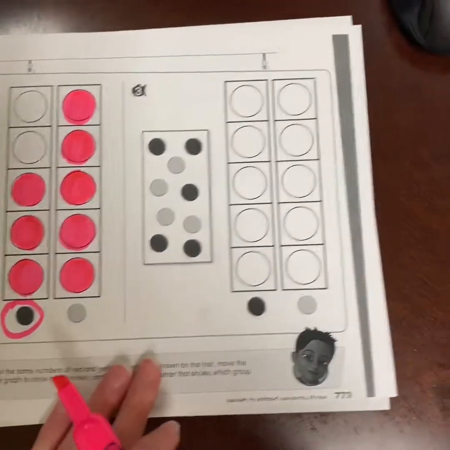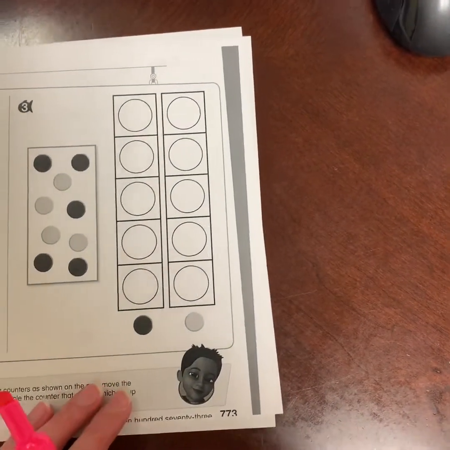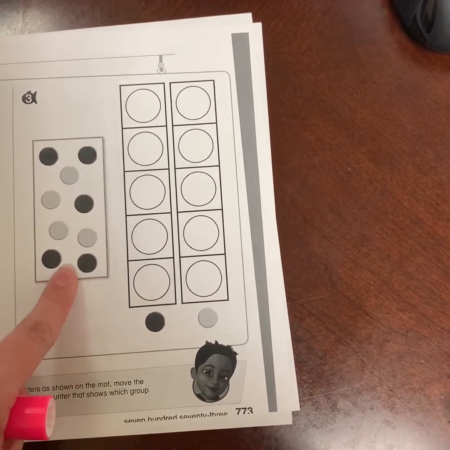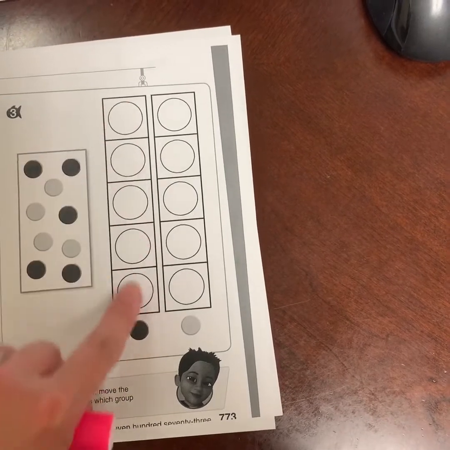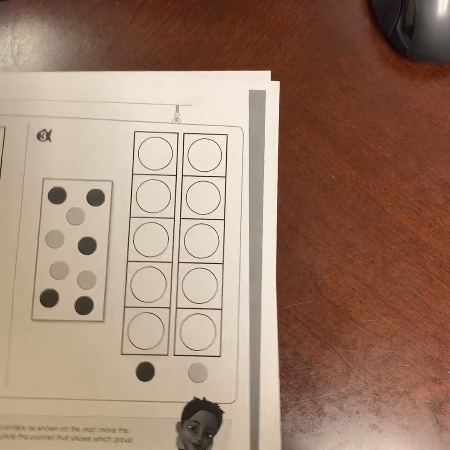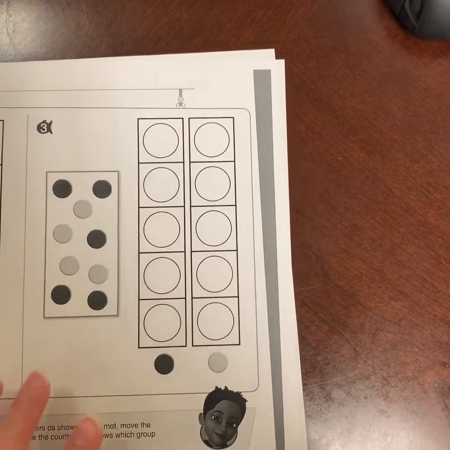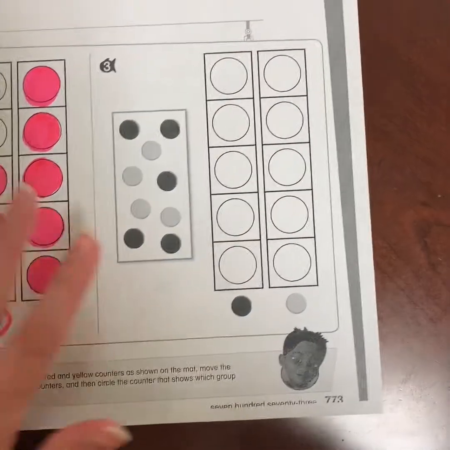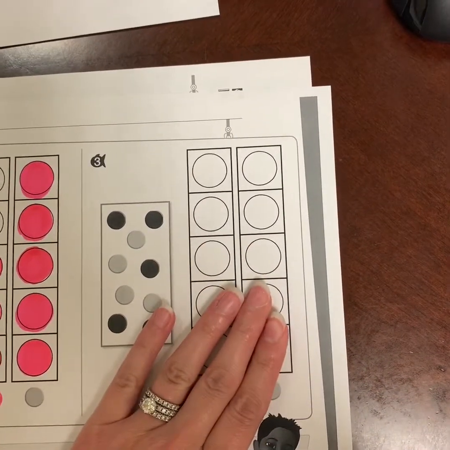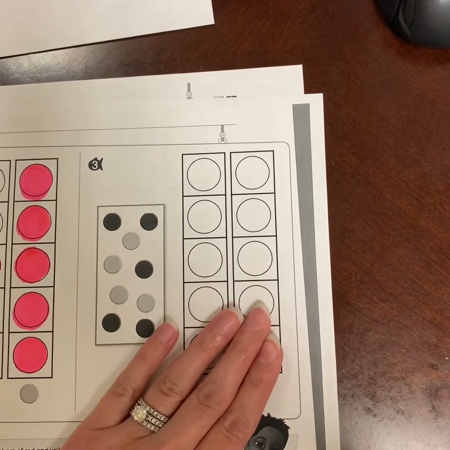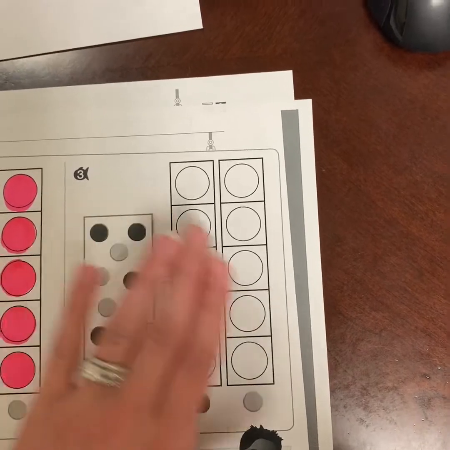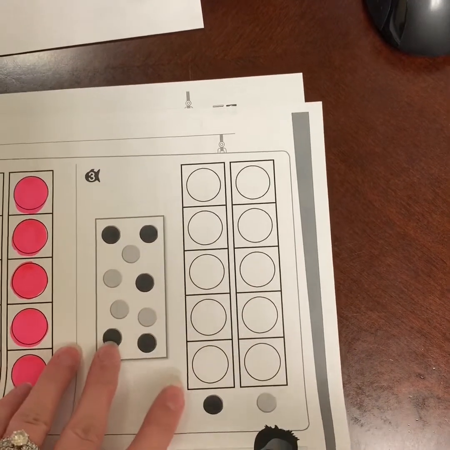Now I want you to come over here and do the same thing. Look at the data that has been given and organize it. On number 3, I want you to circle the group that has more. Kiddos, on this one, circle the group that has more. Does everybody understand? Remember, look at the data, and then organize it by using the graph.